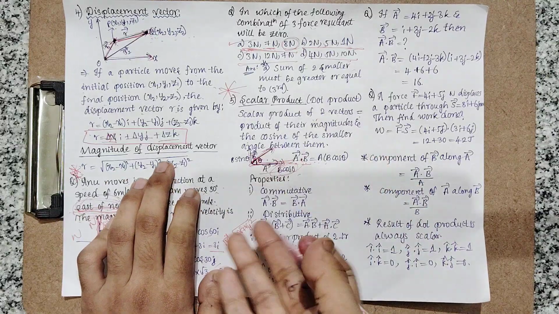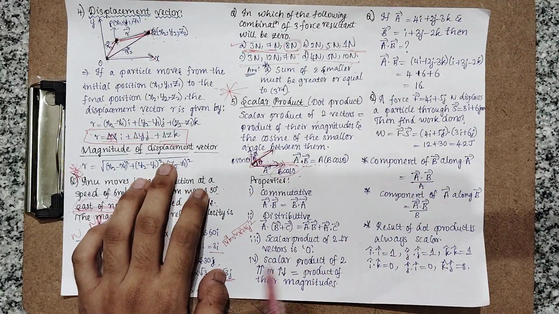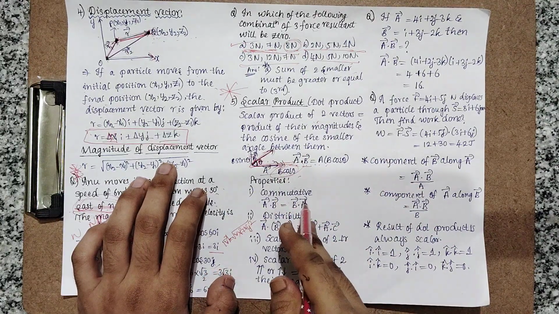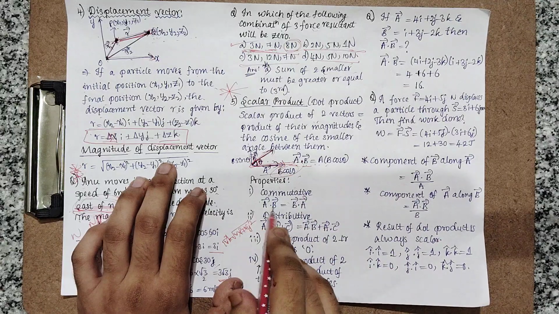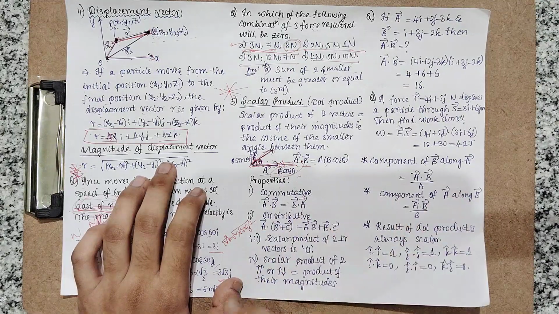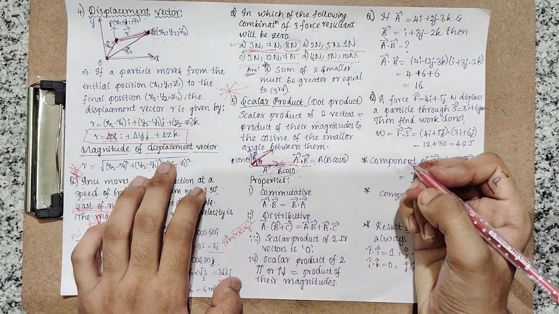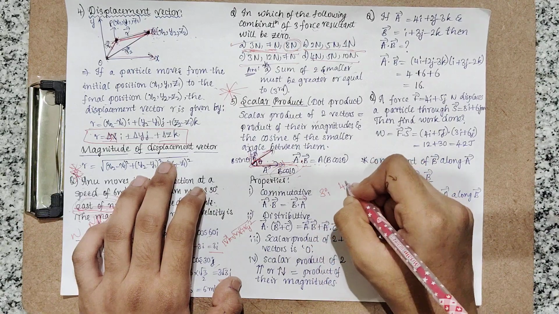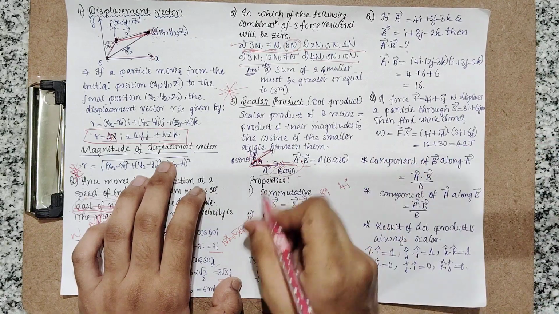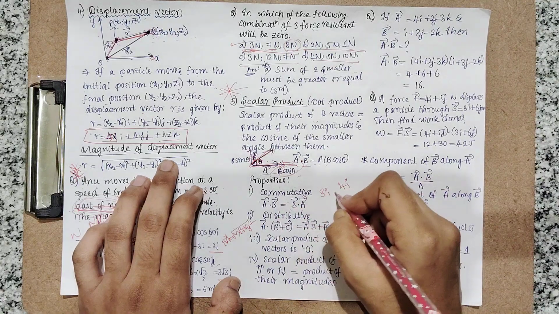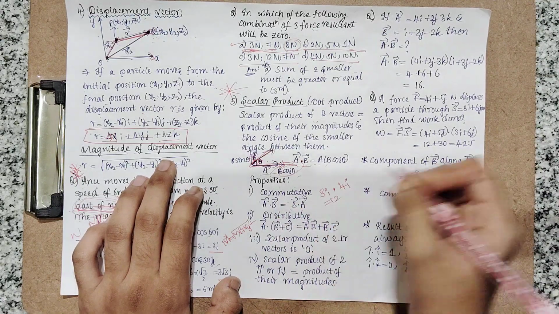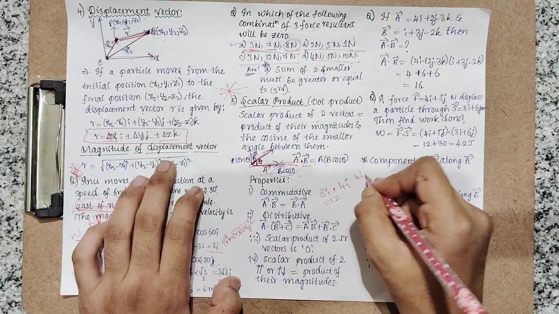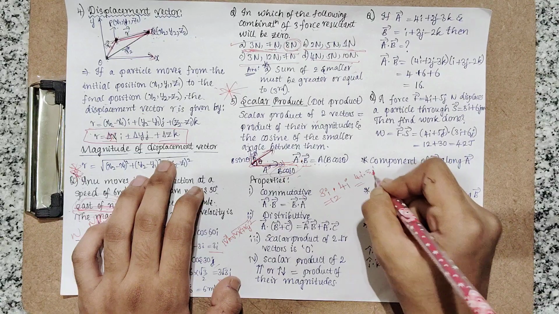And now coming to the properties of the scalar product. This scalar product is commutative. That means A bar dot B bar is equal to B bar dot A bar. Let us suppose your A bar is equal to 3i and B bar is equal to 4i. It should be of the same direction, right? So A bar into B bar is equal to 12, or B bar into A bar, that means 4i into 3i, which is equal to 12.